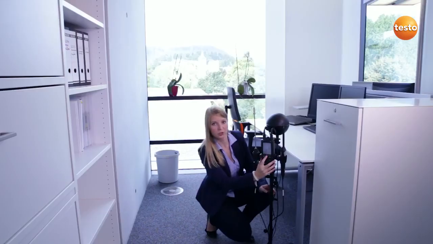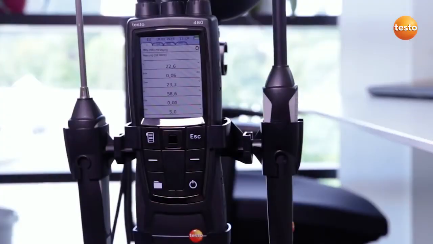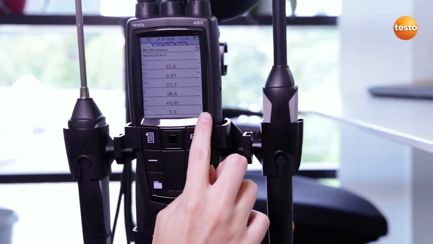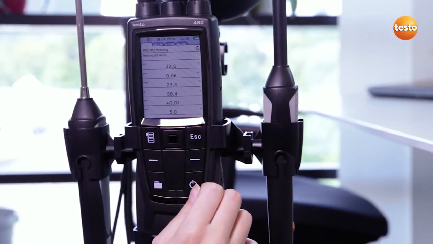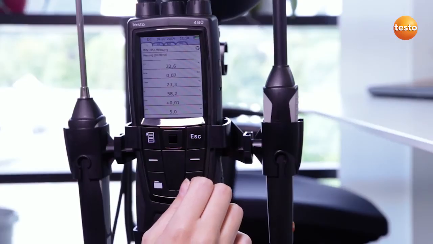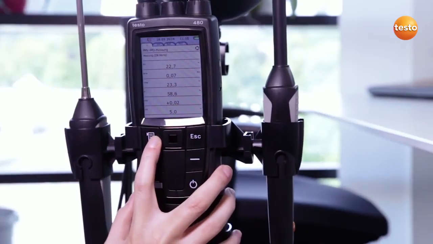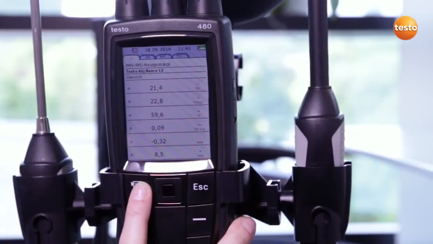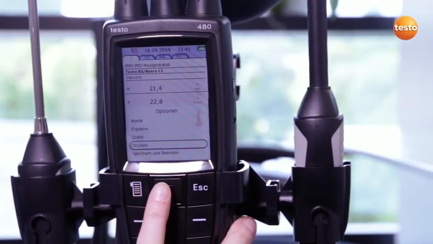I can now start the measurement. I can observe the development of the measurement values while the measurement is running. Under constant conditions, the measurement values stabilize after about 5 minutes. The measurement can be finished. The Testo 480 can present the measurement results in a simple graph.